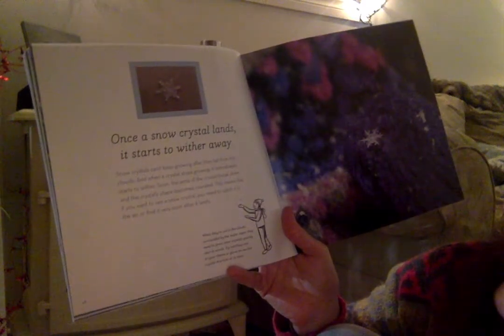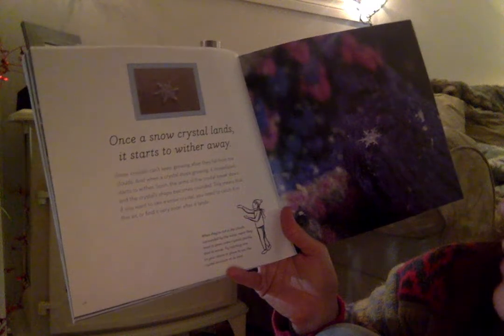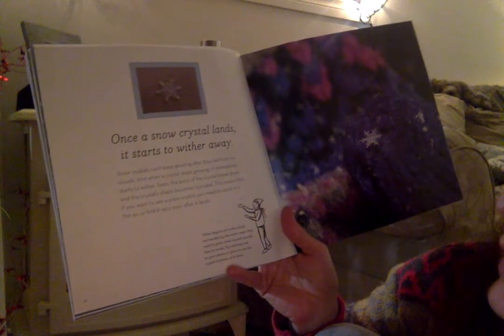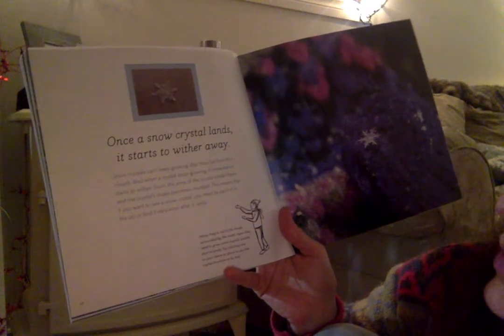When they're not in the clouds, surrounded by the water vapor they need to grow, snow crystals quickly start to erode. Try catching one in your sleeve or glove to see the crystal structure at its best. Oh, someone caught one here on a wool mitt, I think. And it's still nicely preserved. Have you ever seen one like that? With its branches intact. Pretty rare, but so beautiful.